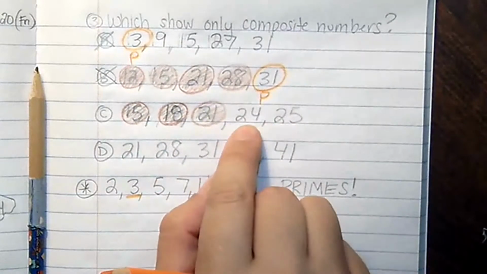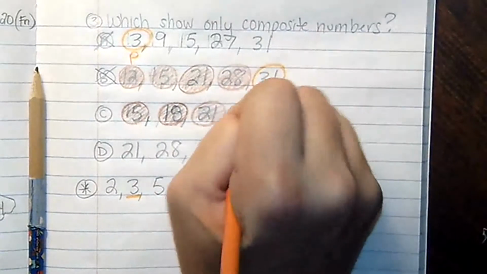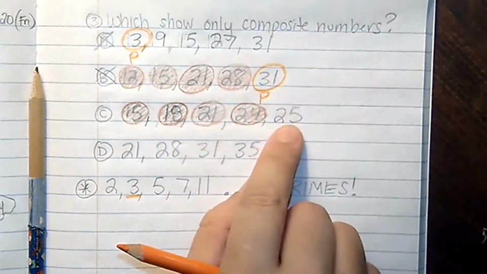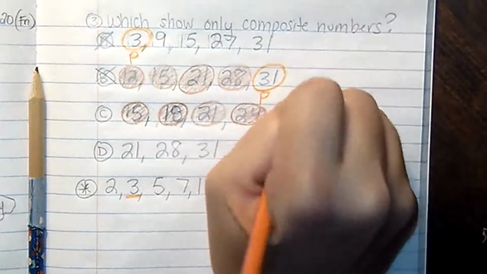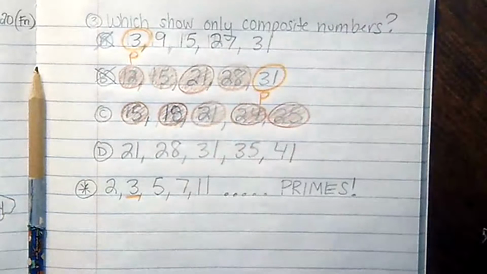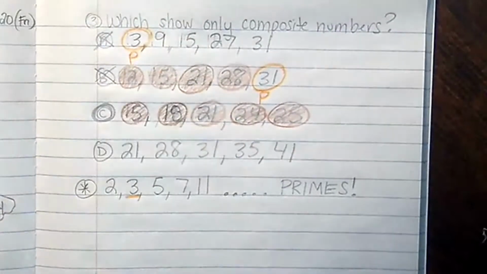24. 24 is even, so we know that one's composite. 25. It ends in a 5, so I know 5 would work, so that's also composite. So guess what? I think these show all of our composite numbers. But we don't want to be a too fast 4th grader. Let's keep checking.